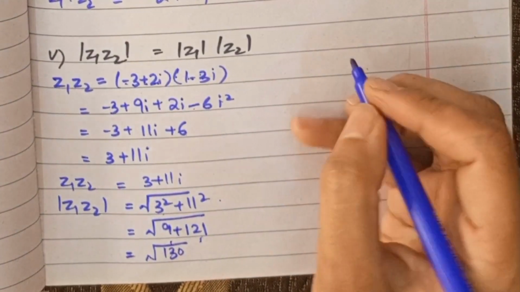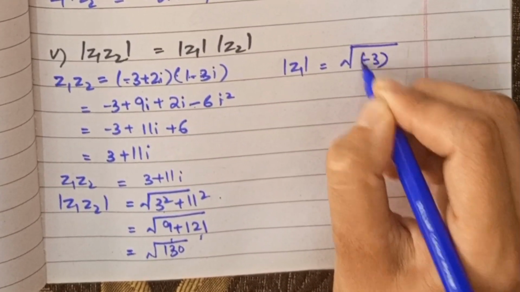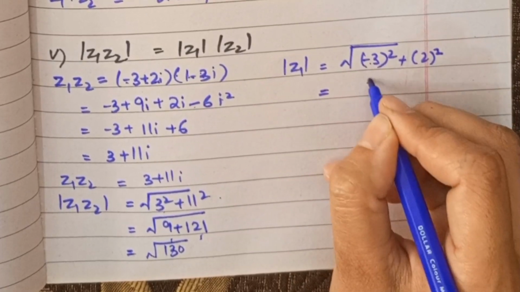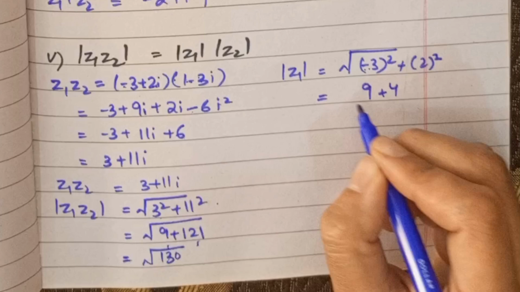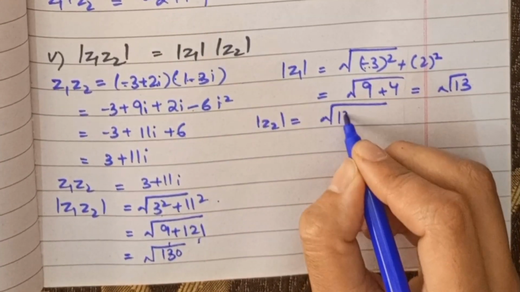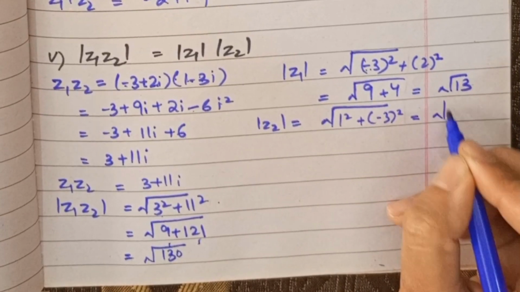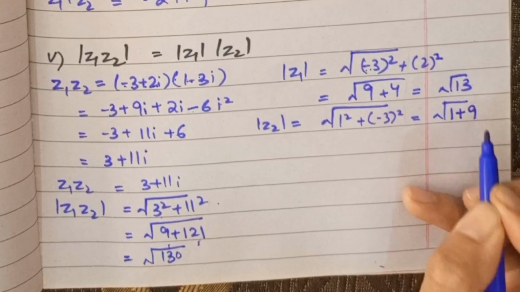Okay. Here from the left, minus 3 square plus 2 square. 3 square is 9. Minus is always positive in square and 2 square is 4. 9 plus 4 is 13. 2 is 1 square plus minus 3 square. Minus 3 square is 9.